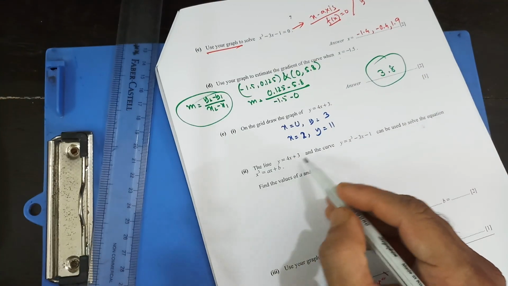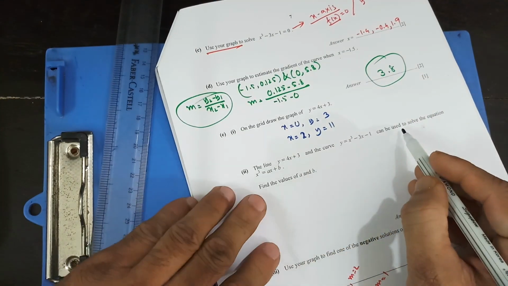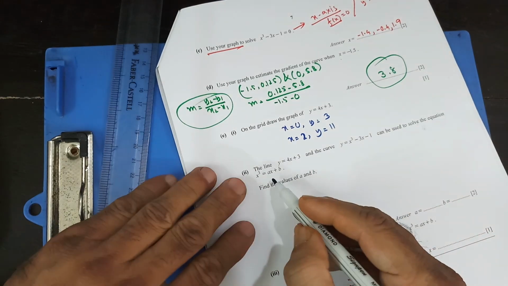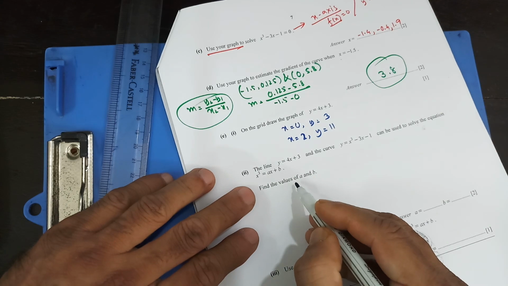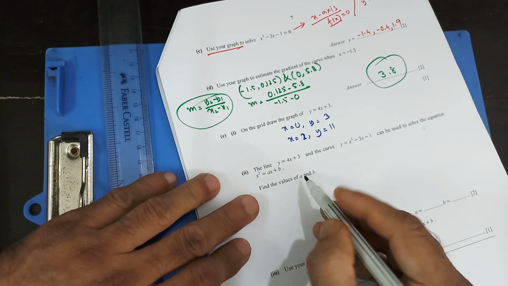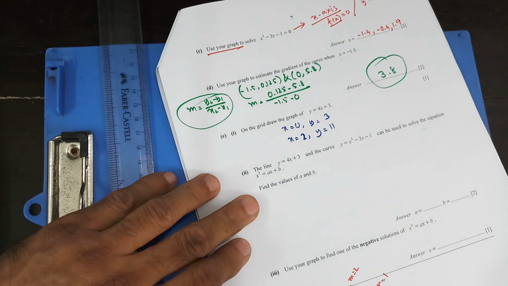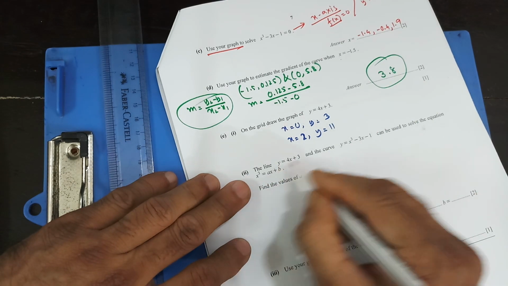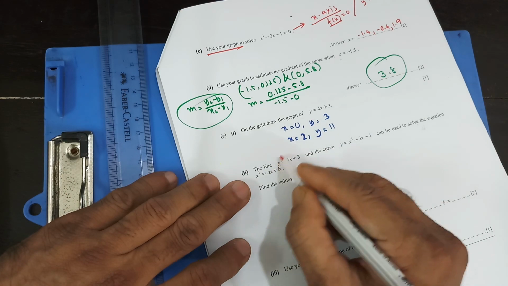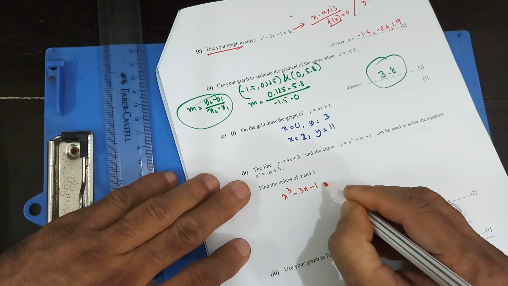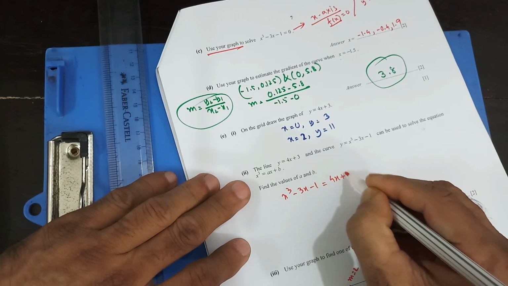And then it says the line and the curve can be used to solve the equation x cubed equals ax plus b. Find the value of a and b. Since these two can be written like that, I'm going to replace the value of y like this. So x cubed minus 3x minus 1 equals 4x plus 3.